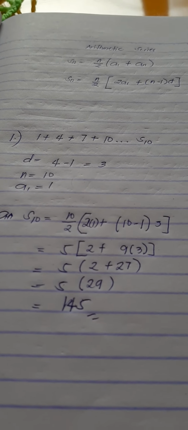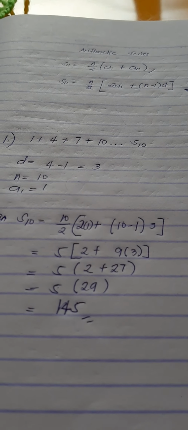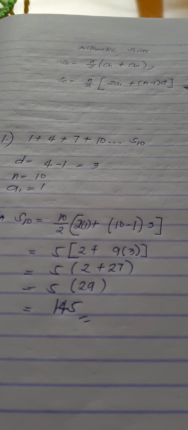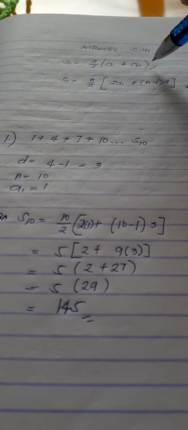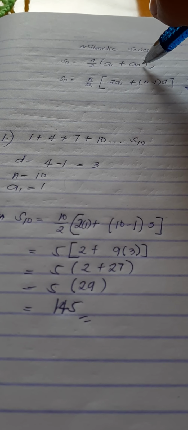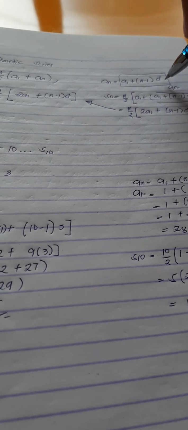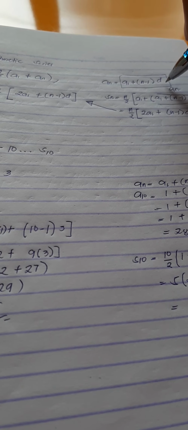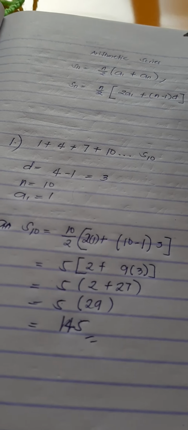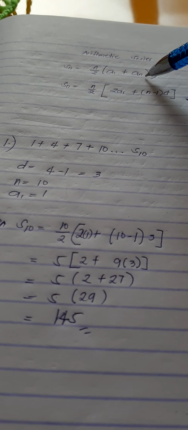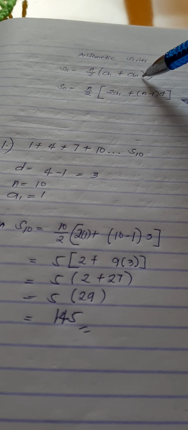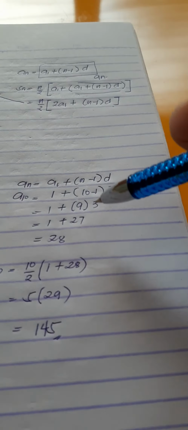Or let's say we will use this method. S sub n is equal to n over 2 times the quantity of a sub 1 plus a sub n. Here we will have two stages of process. First, we will find the value of a sub n using the formula. So this is the formula. A sub n is equal to a sub 1 plus the quantity of n minus 1 times d. Next, after finding a sub n, we will now substitute the value of it in this formula.